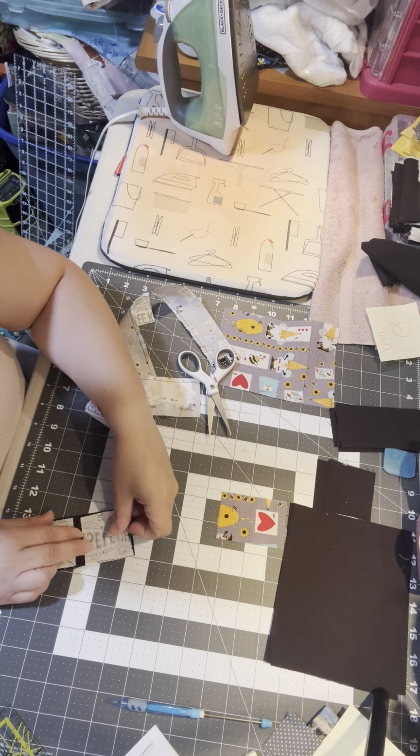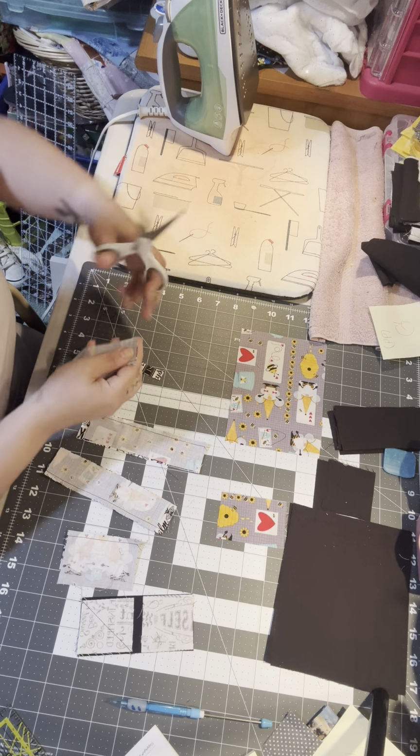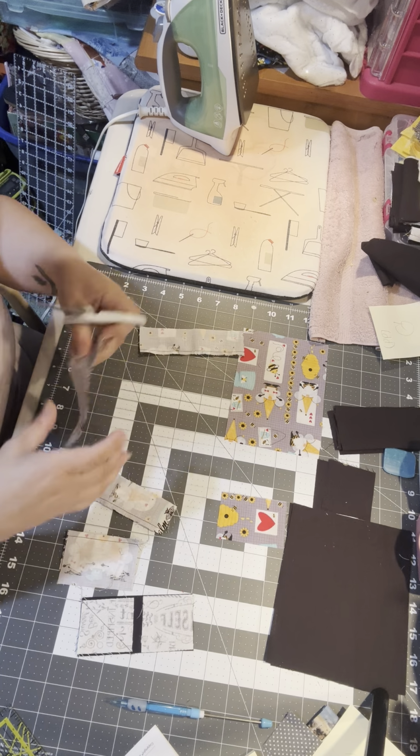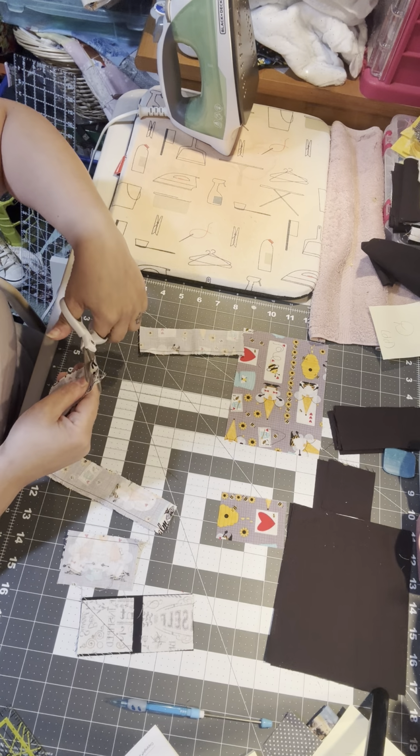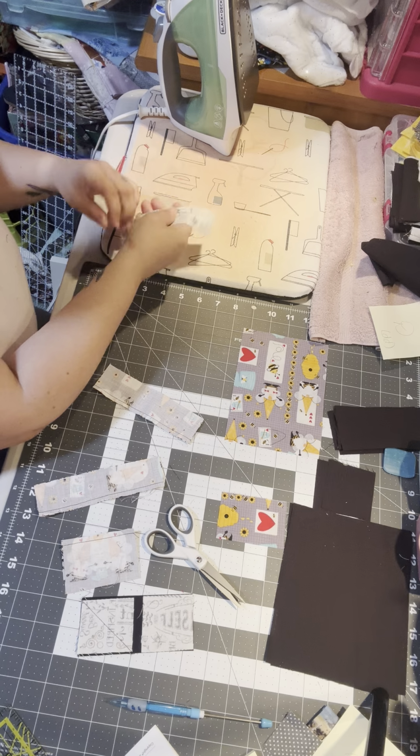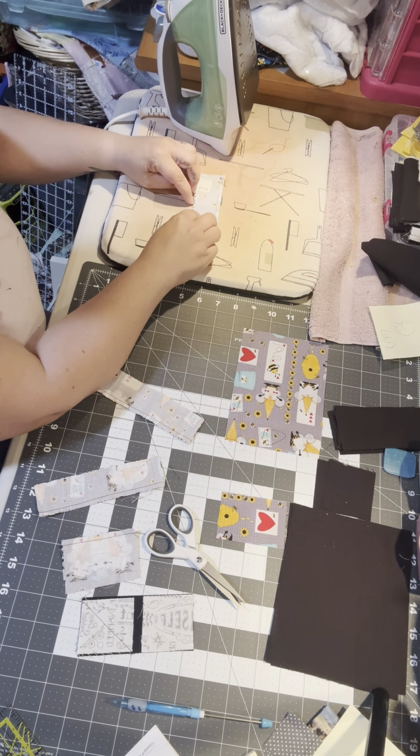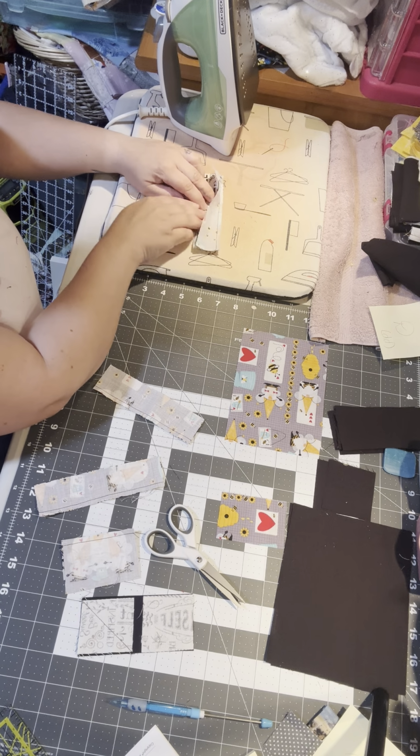Okay, it's a great place to, whoops, this one, why are these so long? Apparently I measured wrong. I did this late last night, right before I went to bed, so like I said, I'd rather have longer than shorter.